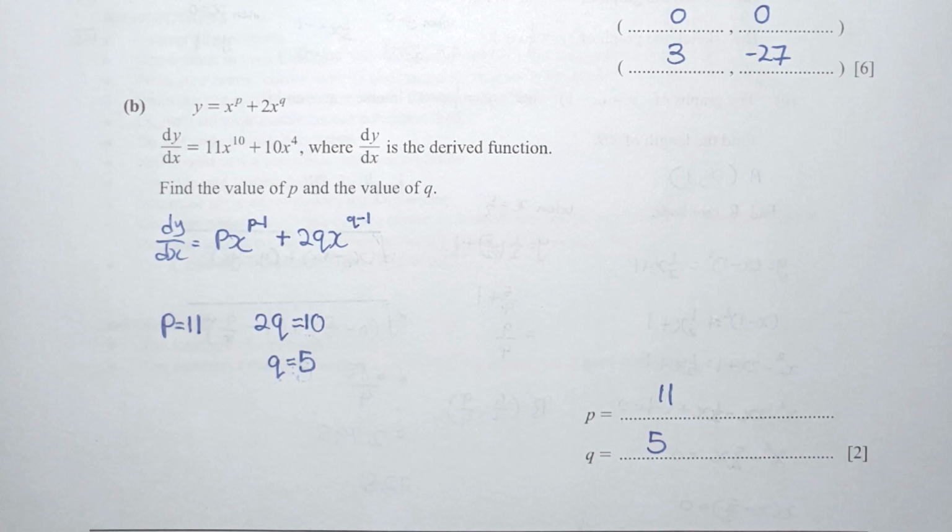So I took the original formula. Okay, I bring out the power there. So you have p being brought out multiplied with 1, so it is still p. And then x to the power of p − 1. As for the next one, we have 2 multiplied with q, x to the power of q − 1. So when you compare, you will know that p equals to 11 and 2q will be equals to 10. So q's value will be 5.